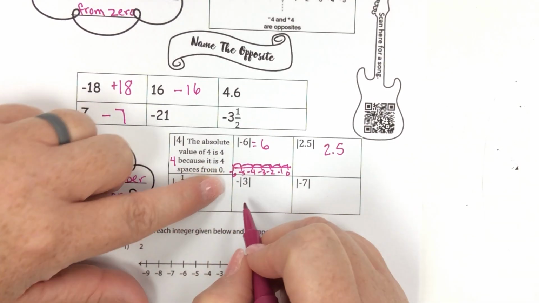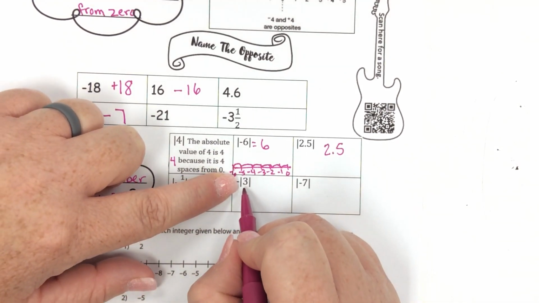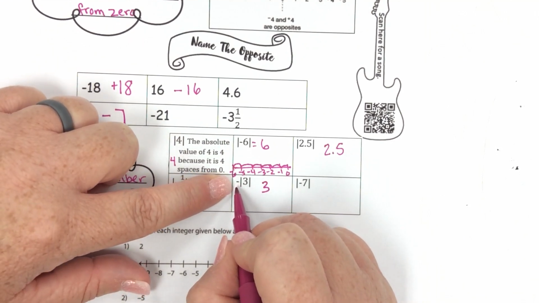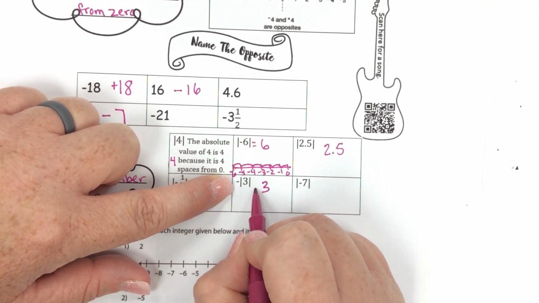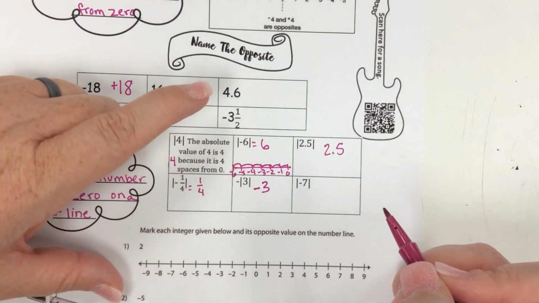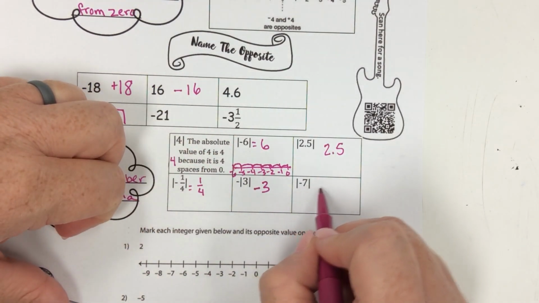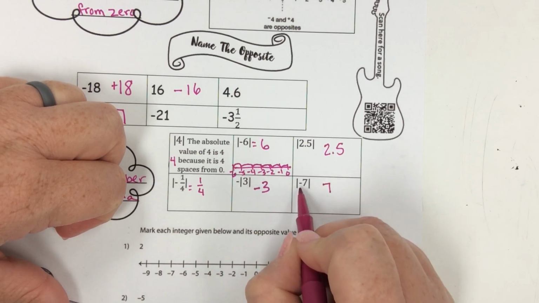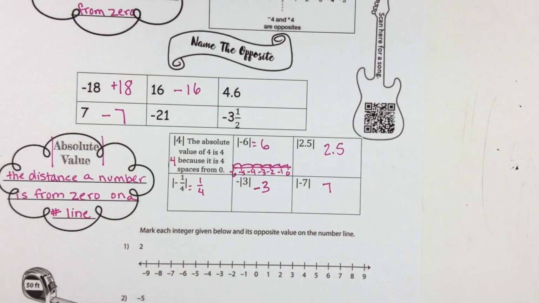So I'll say it again. The absolute value of 3 is 3. But because this is on the outside, I need the opposite of that. So it's negative 3, which will be a little bit different here because the absolute value of negative 7 would just be 7, because that negative sign is inside the bars.